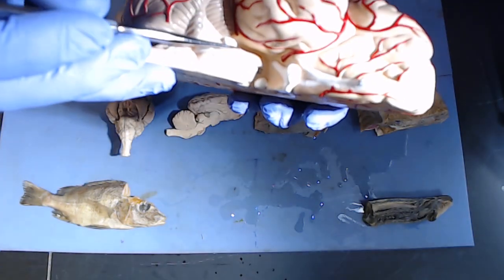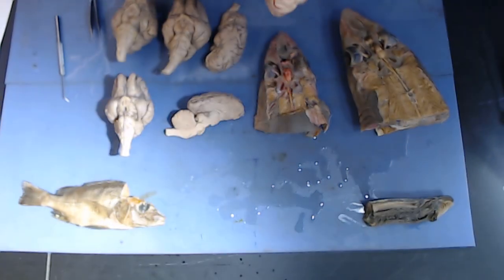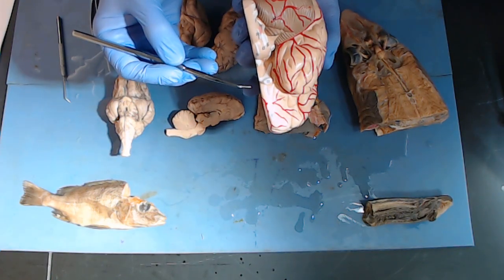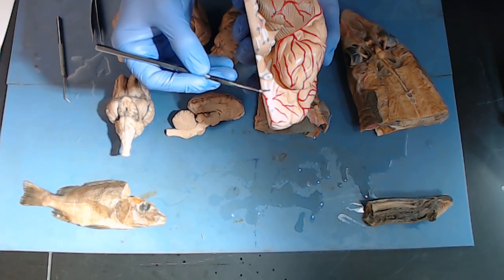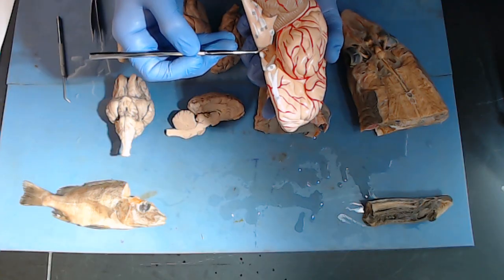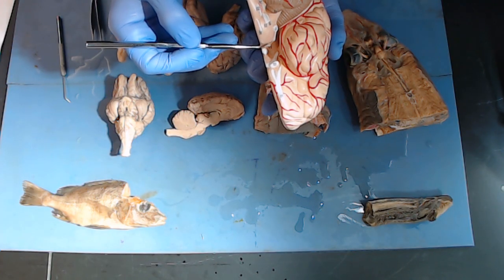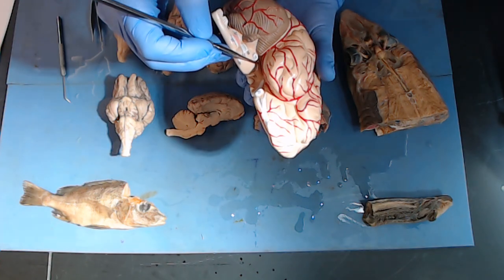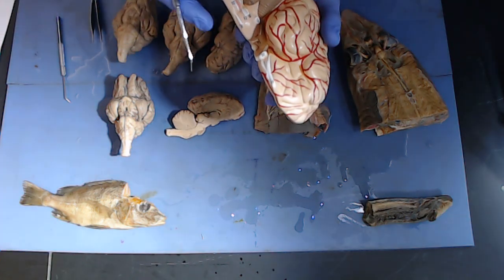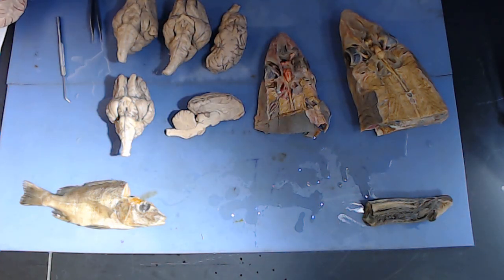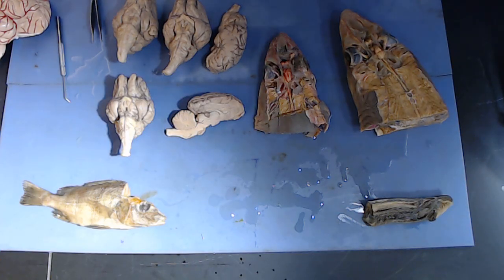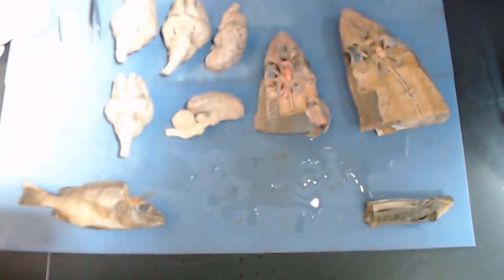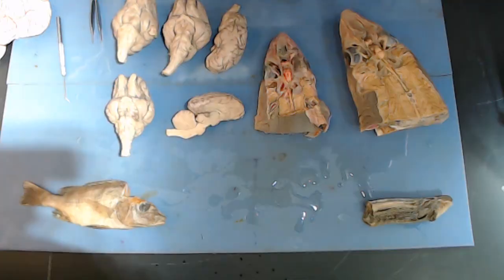Reduce glare. This might be the best. Olfactory, optic, oculomotor, and then you have your trochlear. Okay. We can keep trying to move that light around to get the perfect view without getting too much glare.